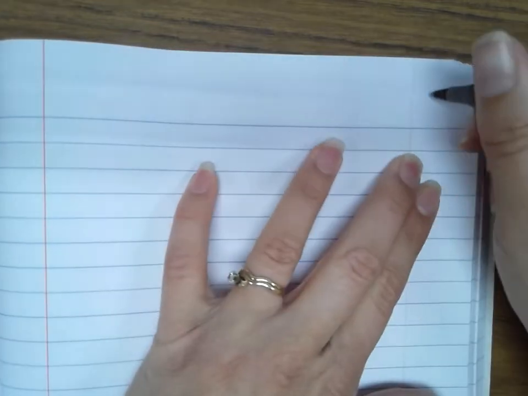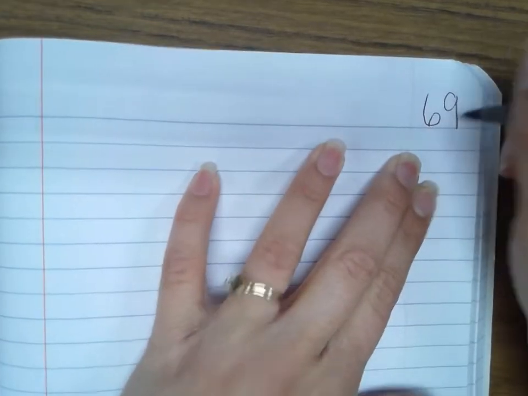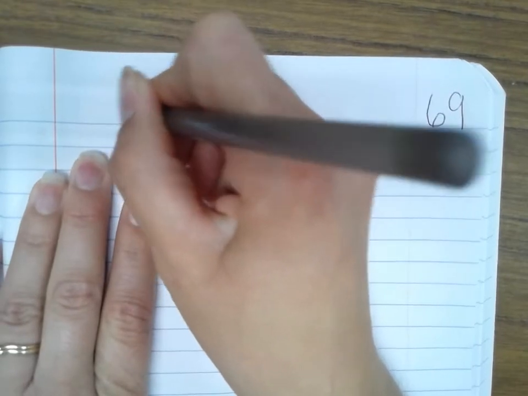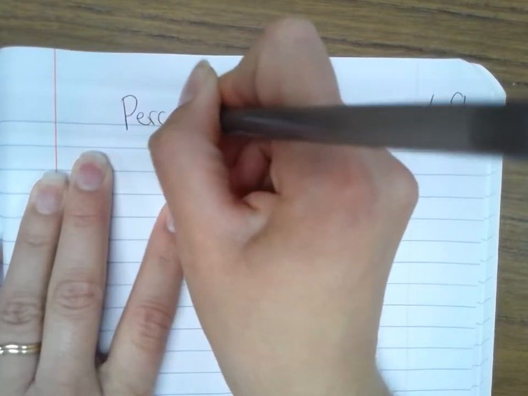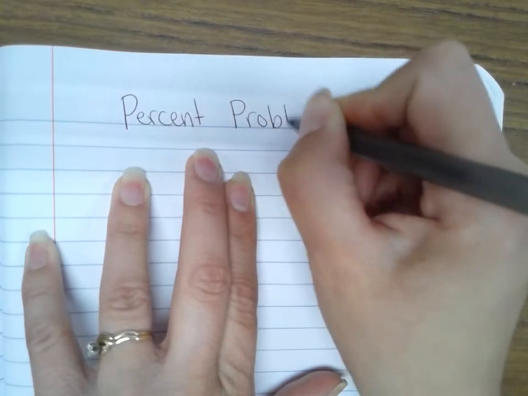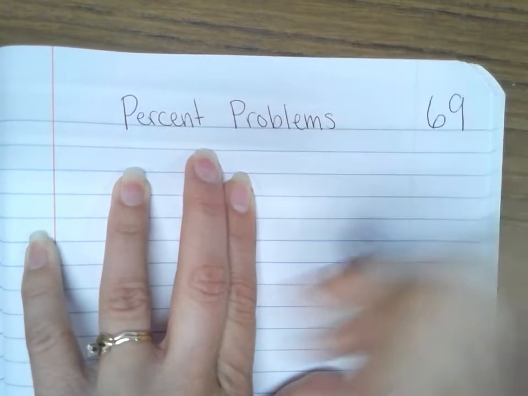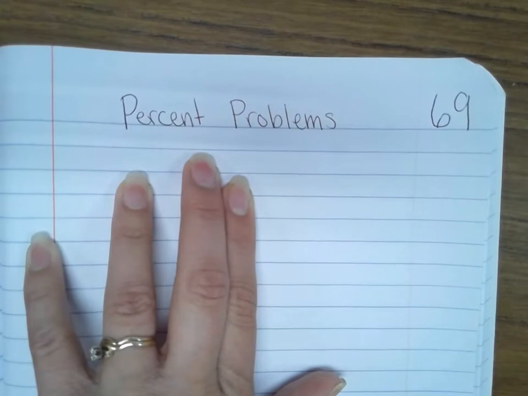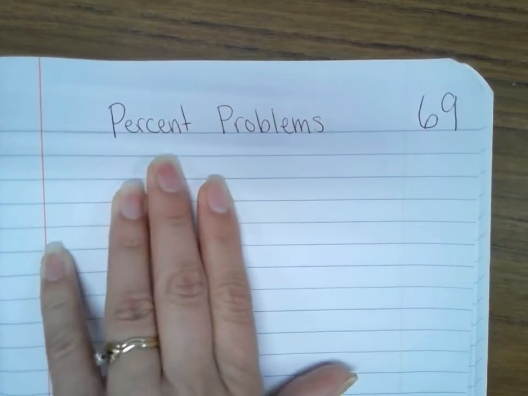This is page 69 of your math journal. We're going to call this one percent problems. Okay, in the last one, I told you to memorize the percent formula. So let's write that out again.